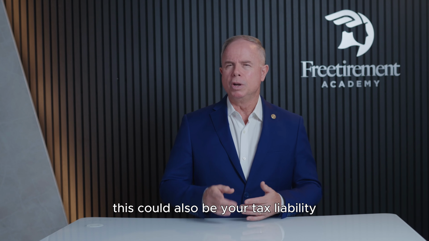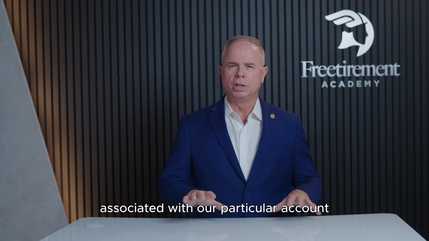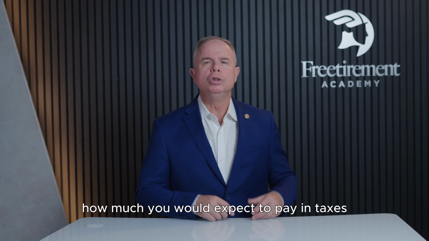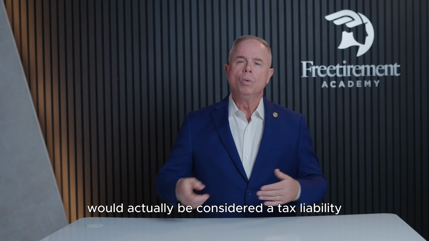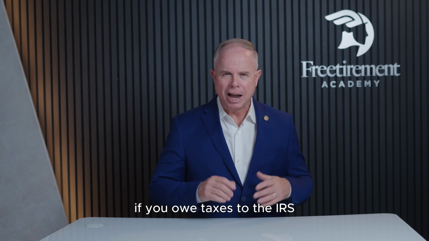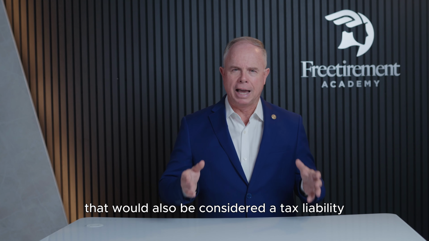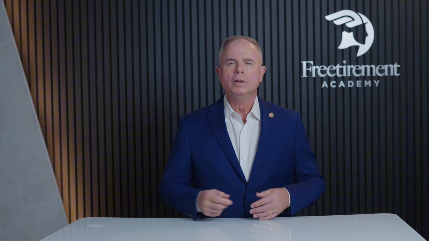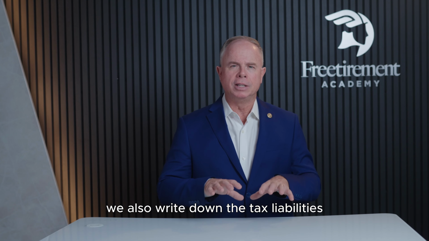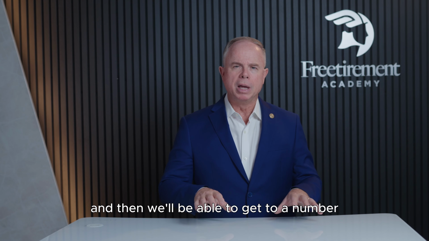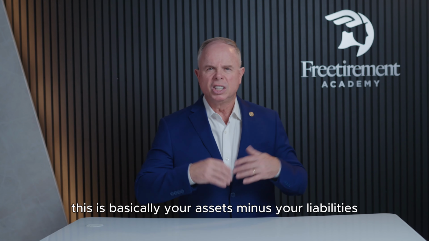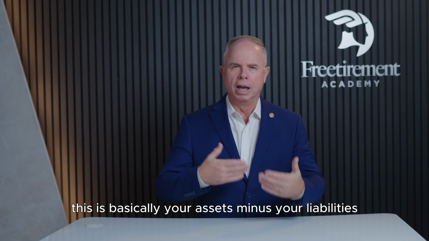This could also be your tax liability associated with a particular account. So if you have pre-tax accounts, how much you would expect to pay in taxes would actually be considered a tax liability. If you owe taxes to the IRS from previous years, that would also be considered a tax liability. So when we're writing down all the assets, we also write down the tax liabilities, and then we'll be able to get to a number which is called the net worth. This is basically your assets minus your liabilities.